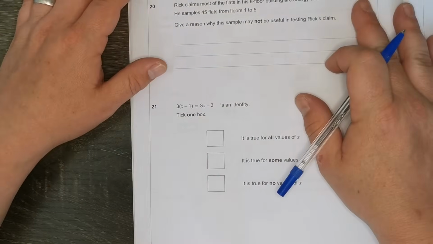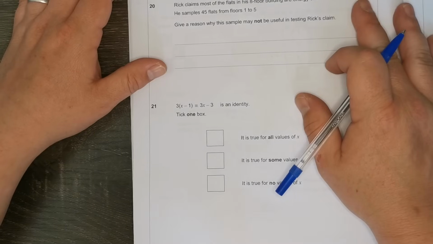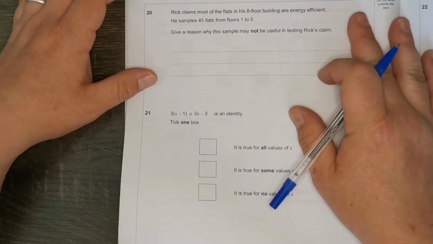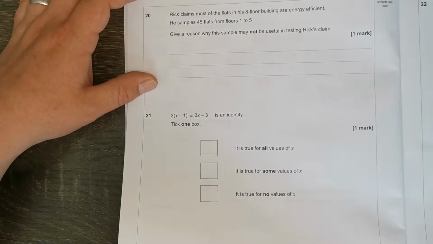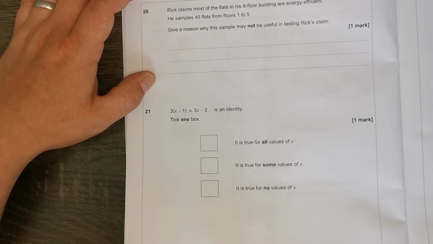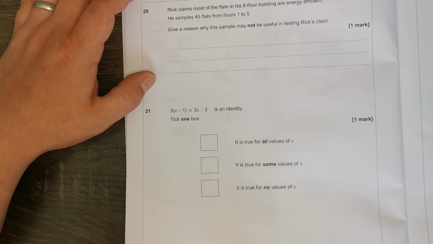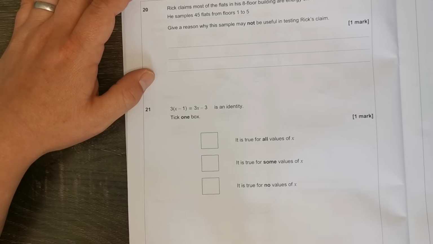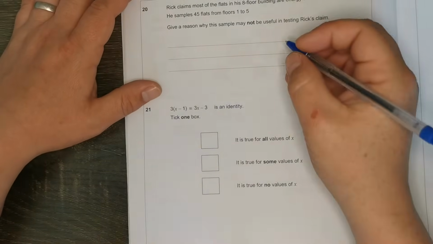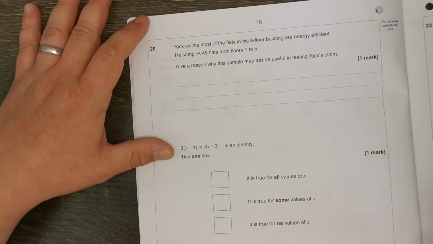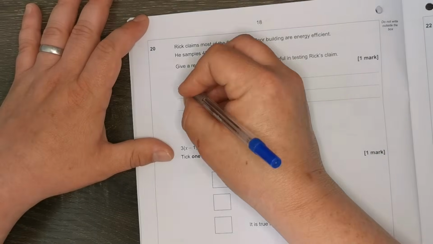Right, 20. Rick claims most of his flats in his 8-floor building are energy efficient. He samples 45 flats from floors 1 to 5. Give a reason why the sample may not be useful in testing Rick's claim. Well, it's not a broad sample.